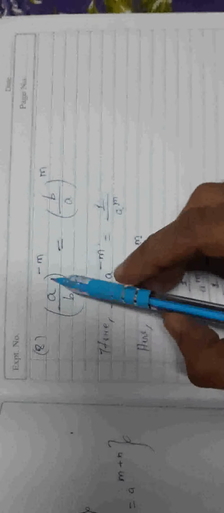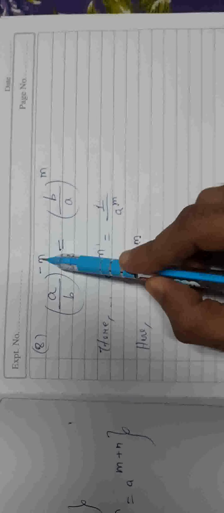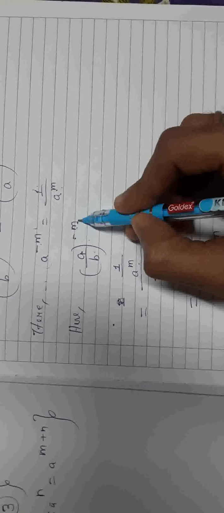This last law follows from the fourth law. a to the power minus m is equal to 1 by a to the power m, and b to the power minus m can be written as 1 by b to the power m with the main division line.